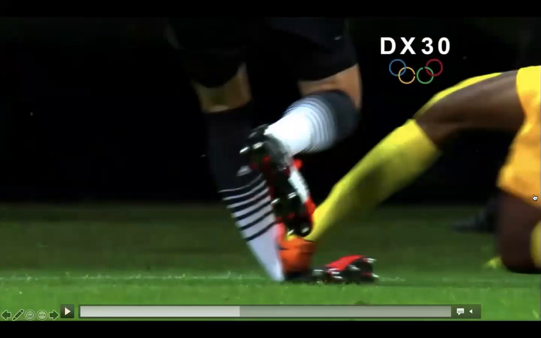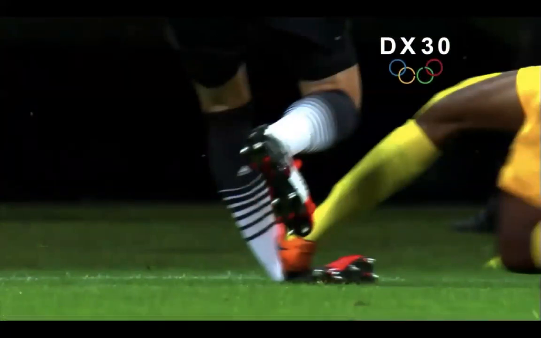And as we can see here, this is really, really not good. So we have, again, the studs making contact with the ankle. So now, as we talked about before, the ankle is something we need to consider a highly dangerous part of the body.